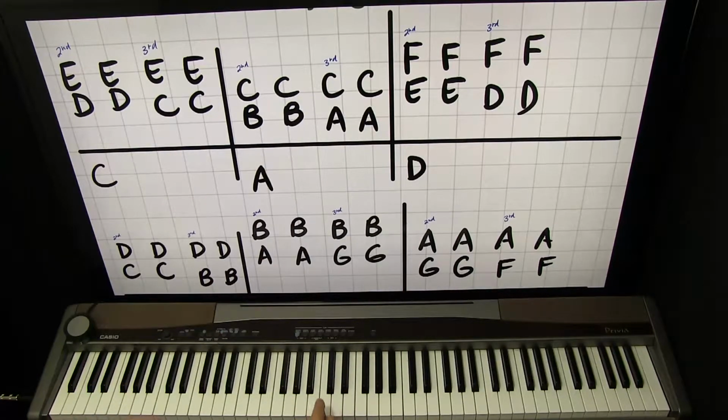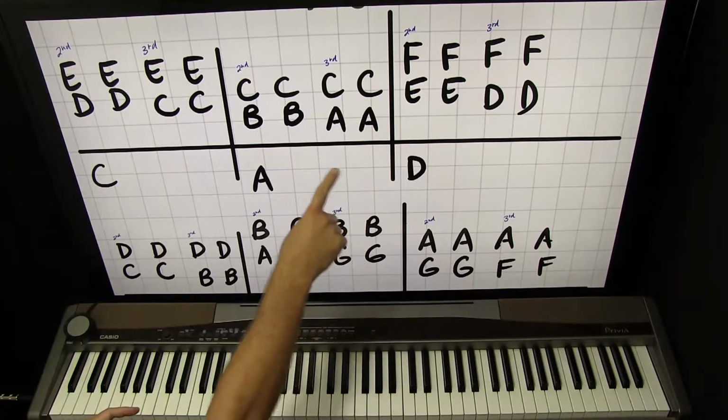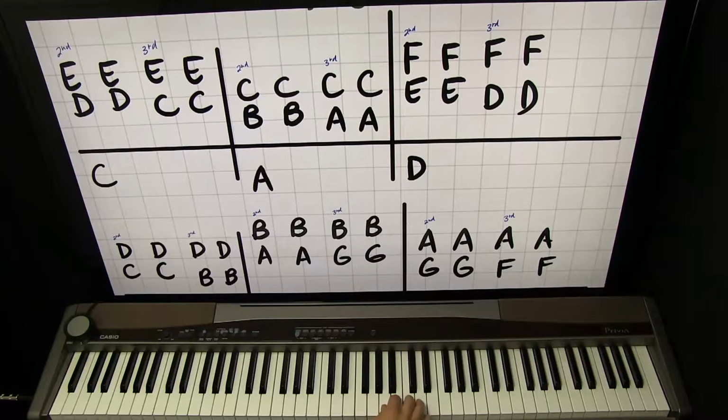C, D, E. So we count the first one, we count the last one. 1, 2, 3. Or right here, let's try A and C, A, B, C. Well, that's 3 letters total. A, C. And they always just feel like a note's missing in the middle. And that's what's going on there. That D to the F is also a third.